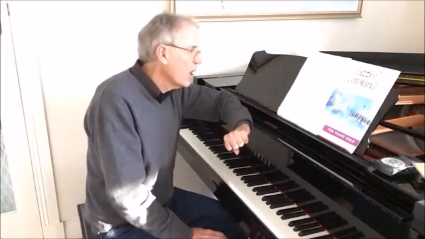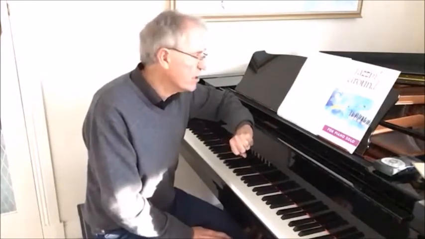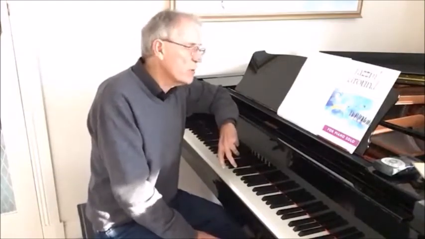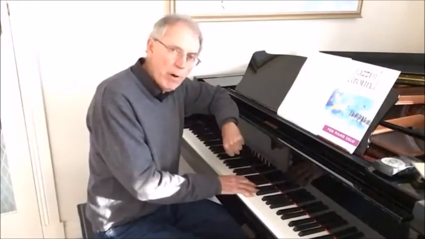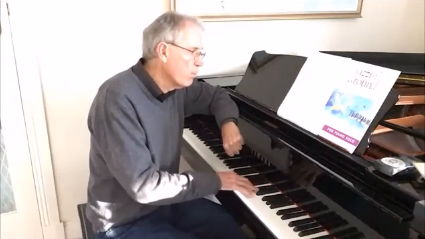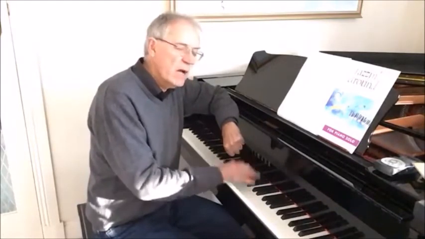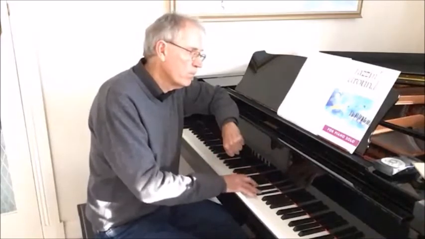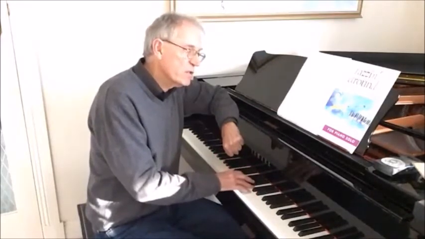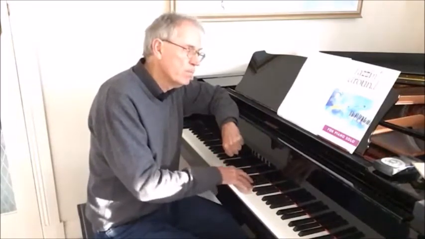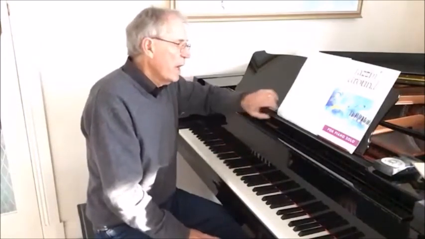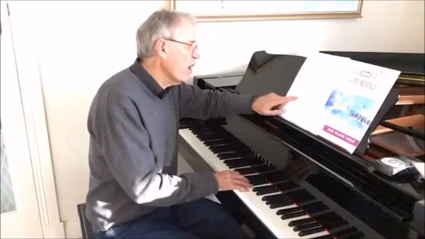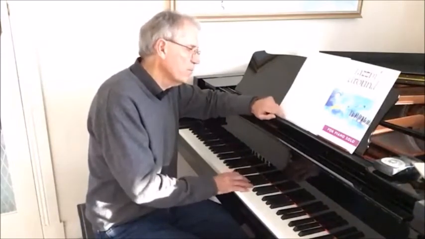Now ties, I deliberately put some repeated notes in so that we can easily tie them over. Bar 2 now becomes, next bar we can do the same. Okay, there's another tying bar 5 across the bar line there.